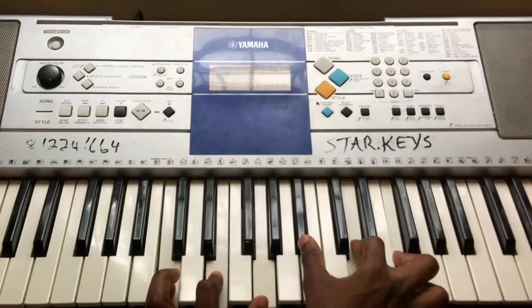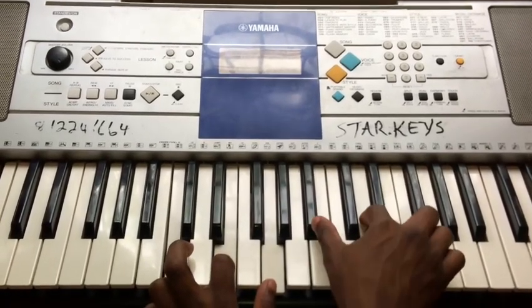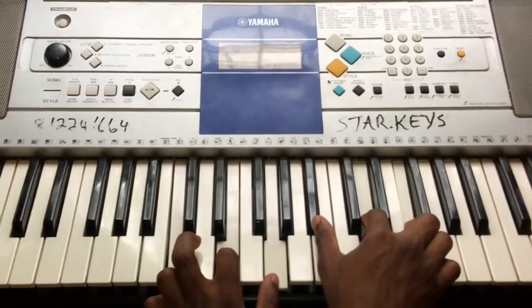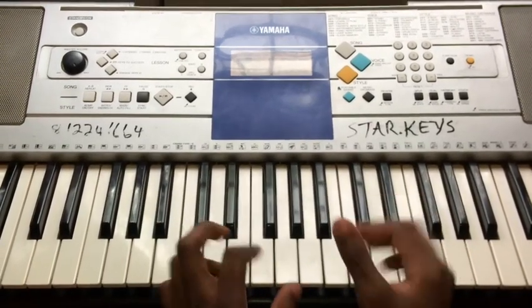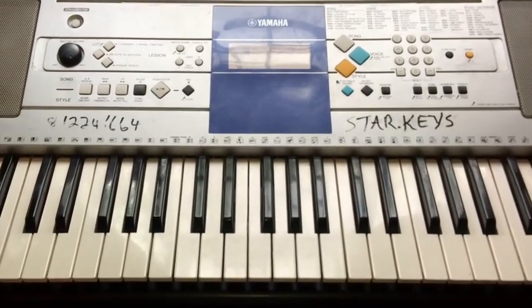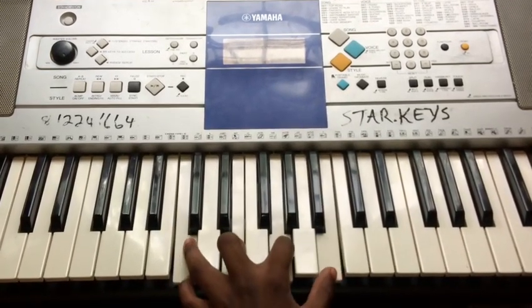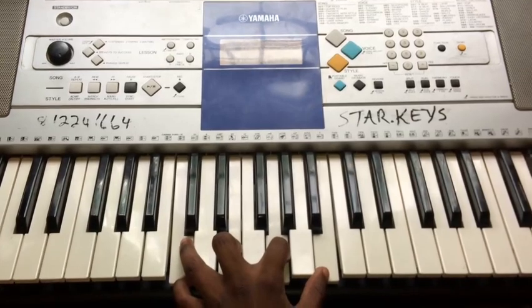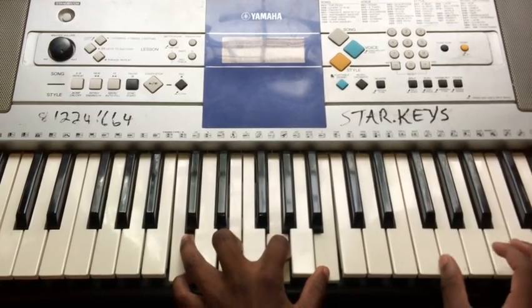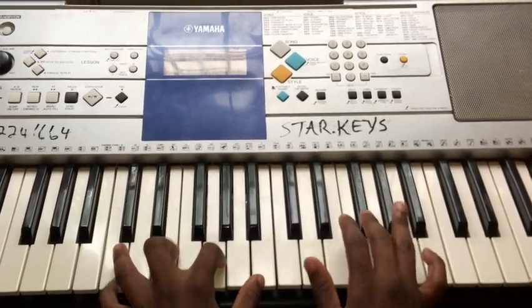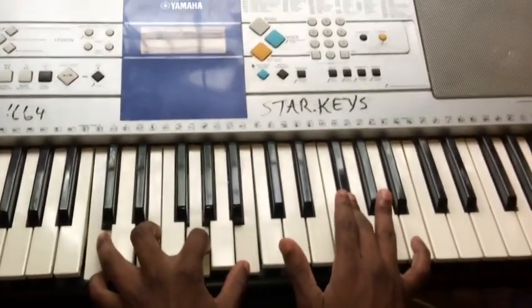A C 11th, basically you have a C major chord and a B flat major chord together. C major 7 sharp 11, that's our next chord. C major 7th, you play a C major 7th, you add the 11th, and make it sharp. C major 7 sharp 11.